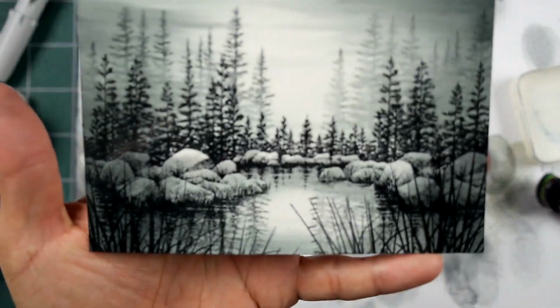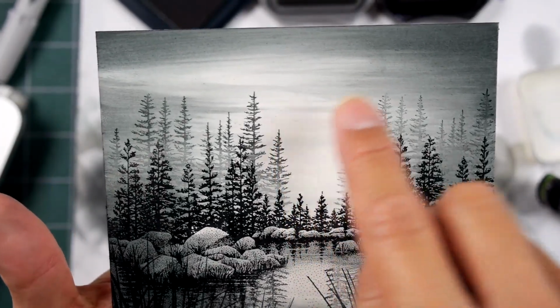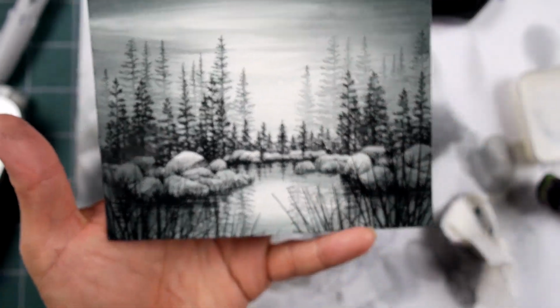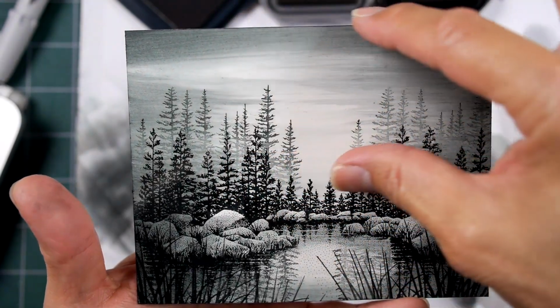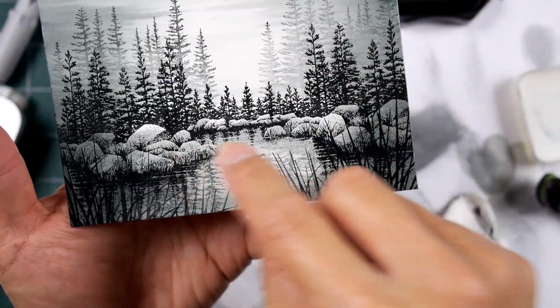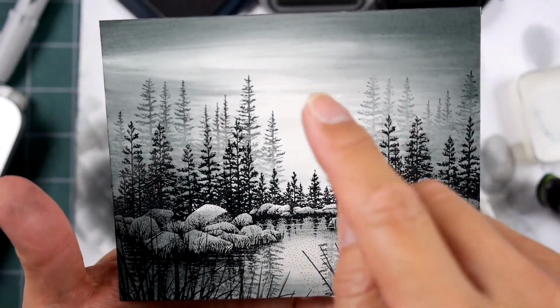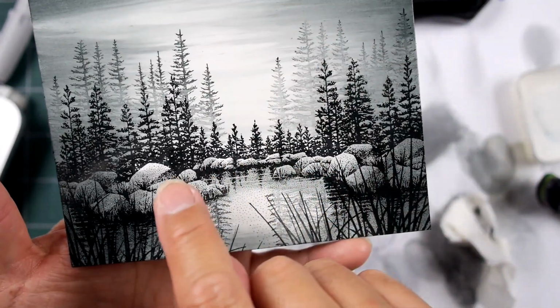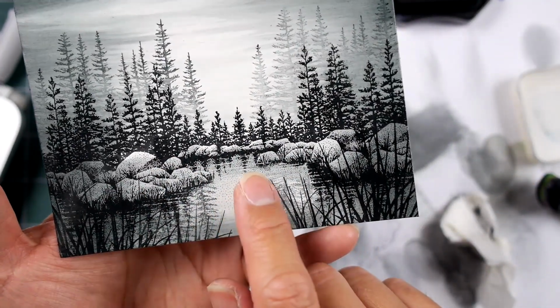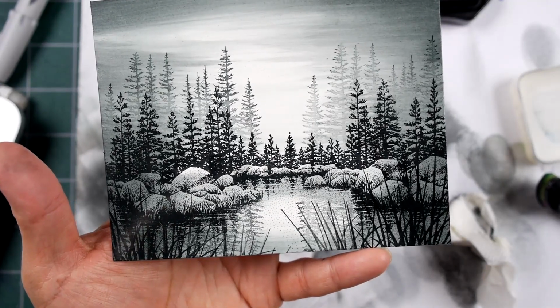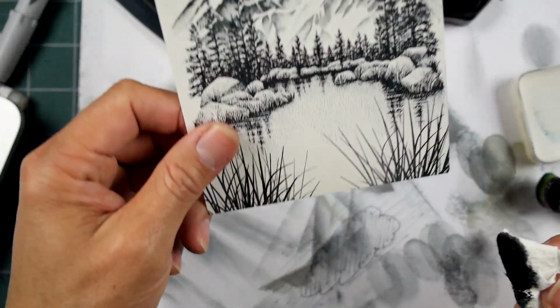Look how beautiful that is, and it's so simple, grays and blacks. Sky area, water area, and there's rocks too. Light and dark, light and dark, light and dark. Simple stuff here.